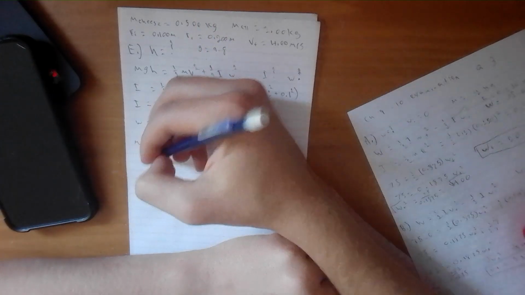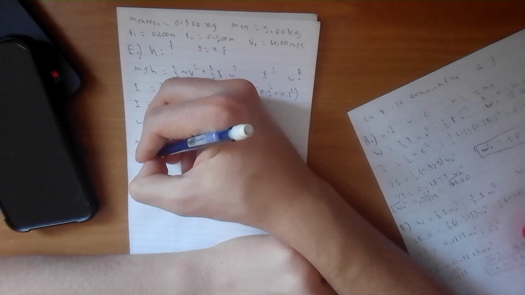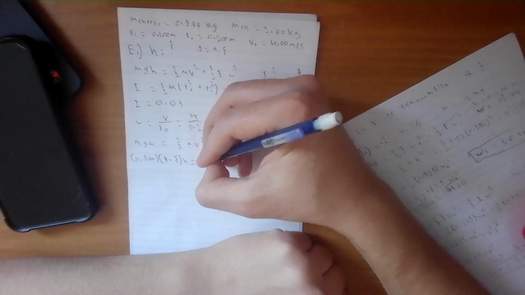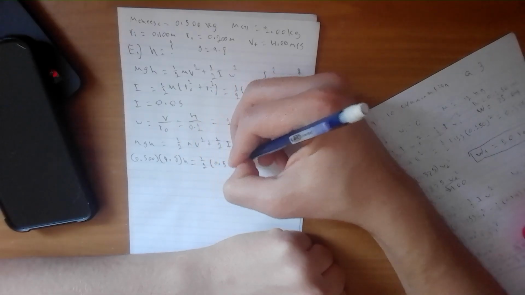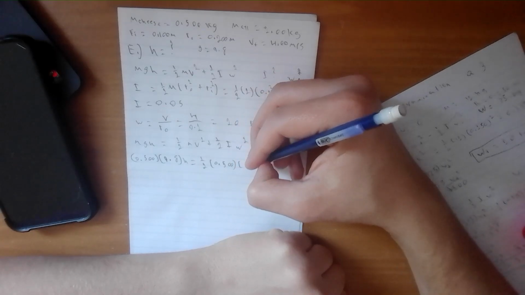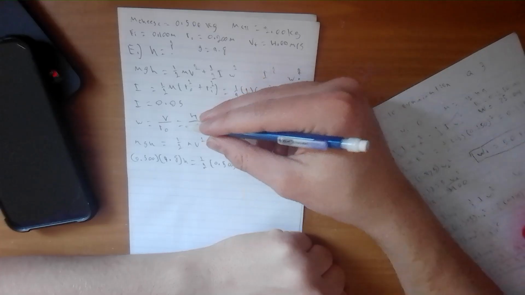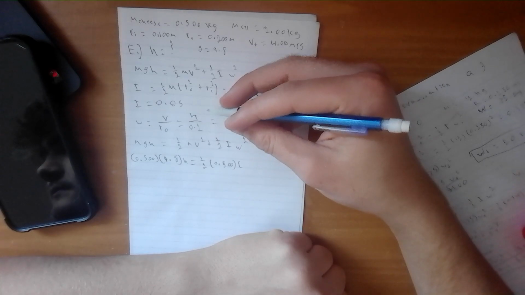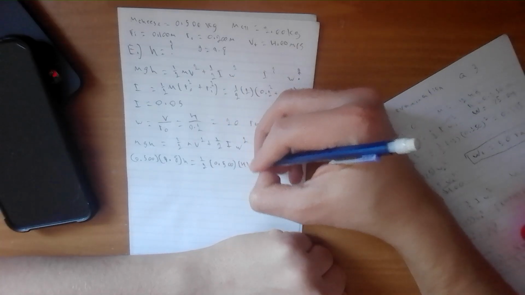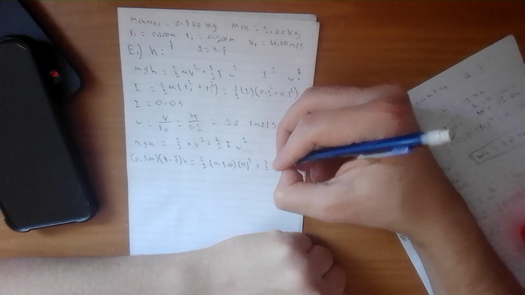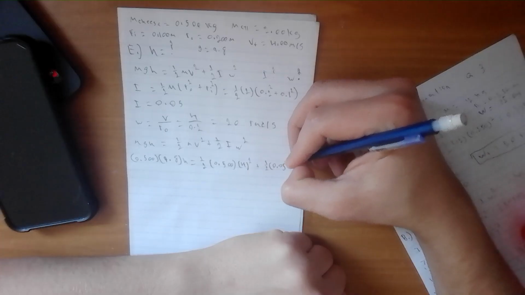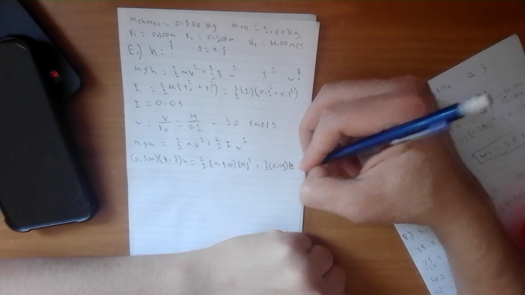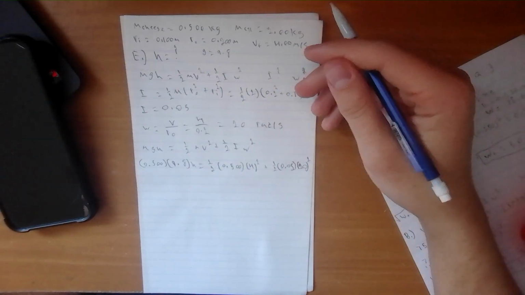So it's 0.500 times 9.8 times height, which is what we're solving for, equals 1/2 times 0.500 times velocity squared, so 4 squared, plus 1/2 times 0.05 for inertia times 20 squared.